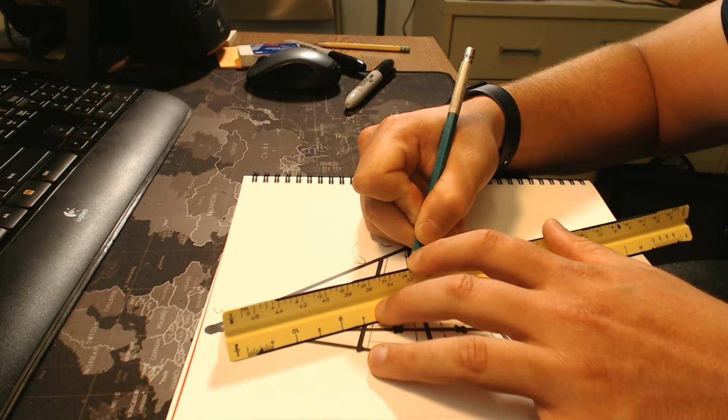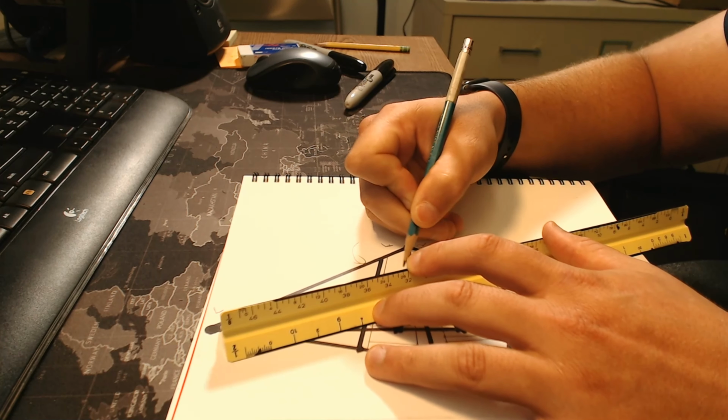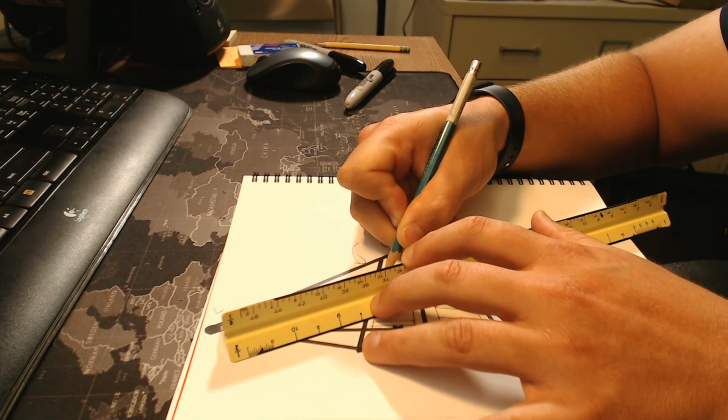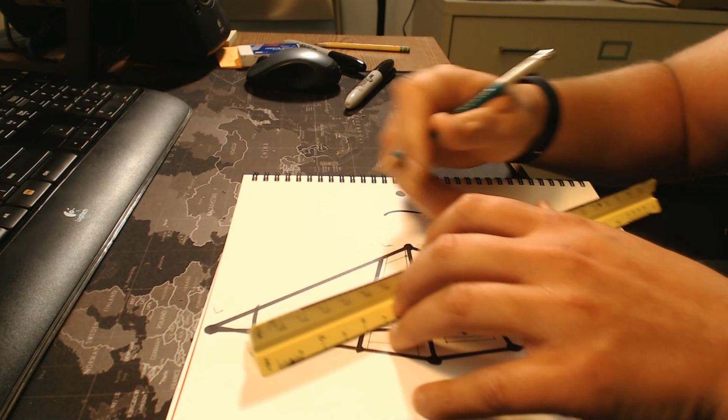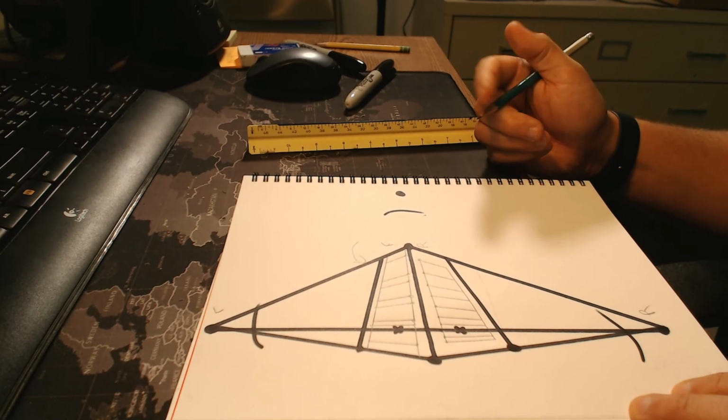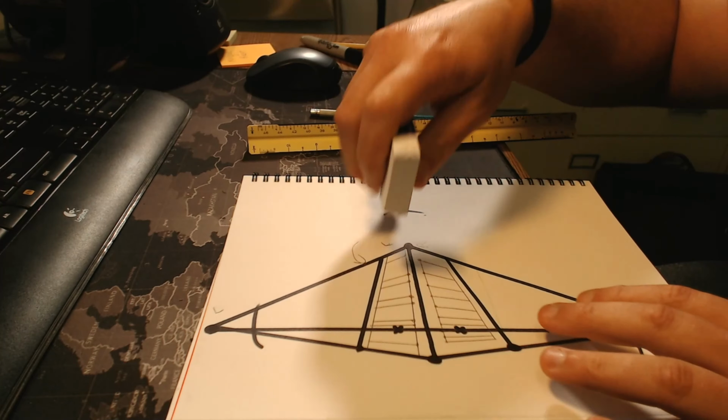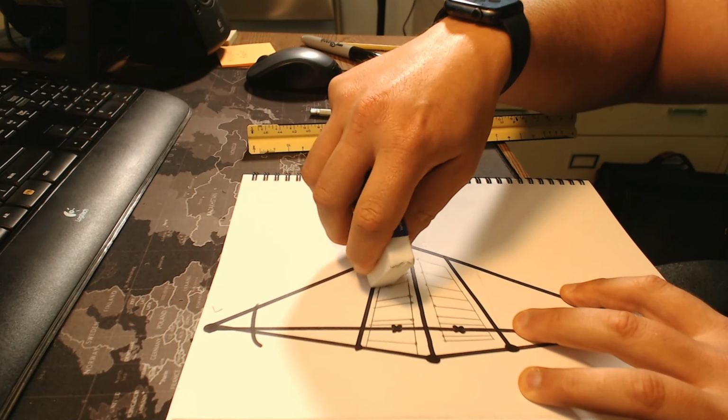I'm just drawing this from one of the pencil lines to the other. I'm not drawing too far because then there's too much to erase. So you get something like that, and then you would go back in and erase the parts that you don't need.